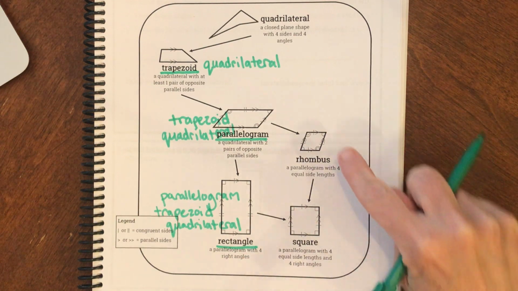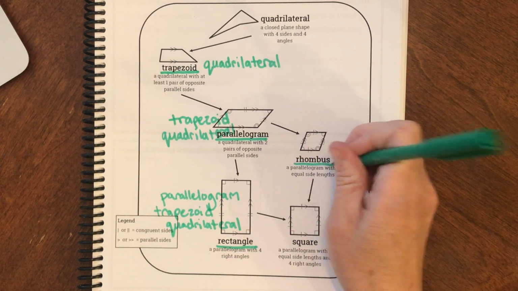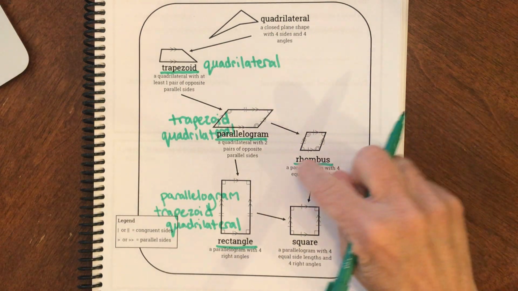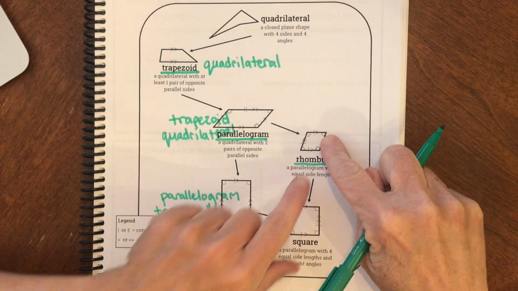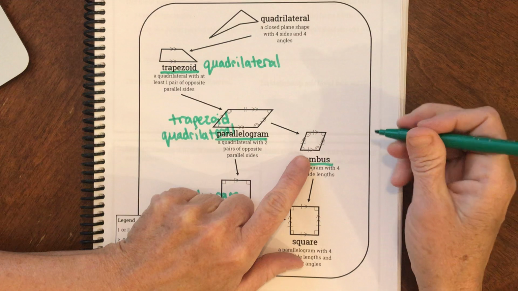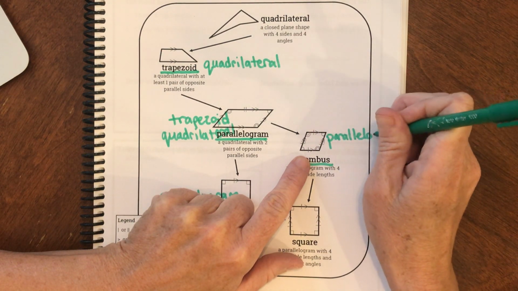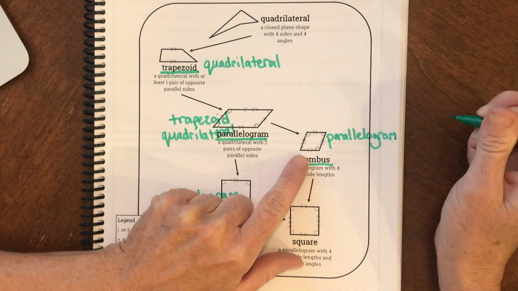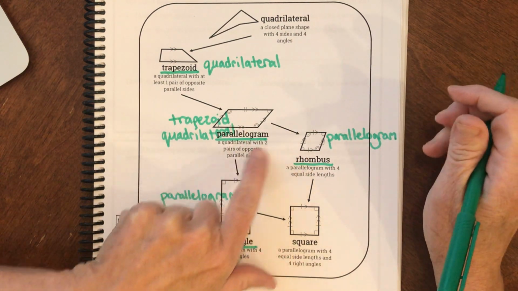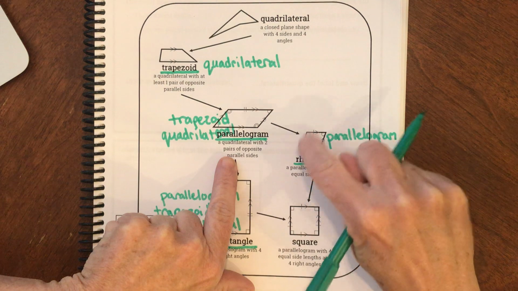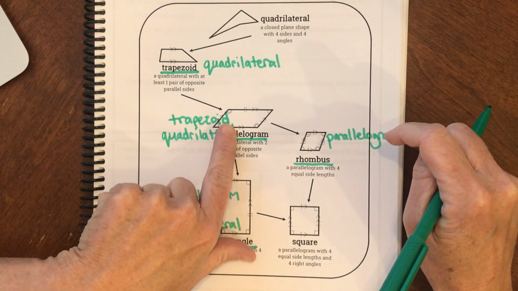Okay, let's go up to this rhombus. A rhombus is a parallelogram with 4 equal sides. So it's like a special parallelogram, but it also could just be called a parallelogram because it follows the rules of a parallelogram. It has 2 pairs of opposite parallel sides.